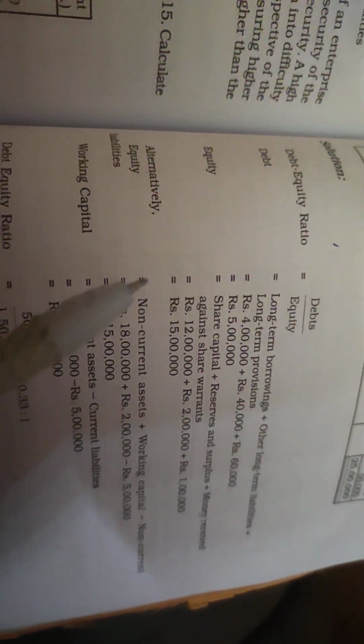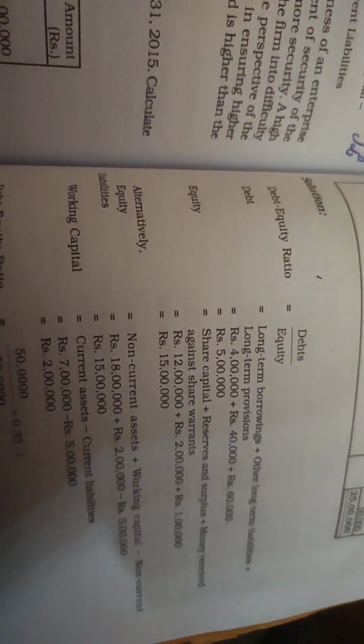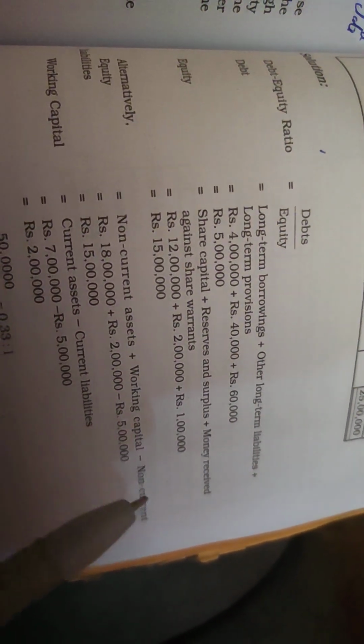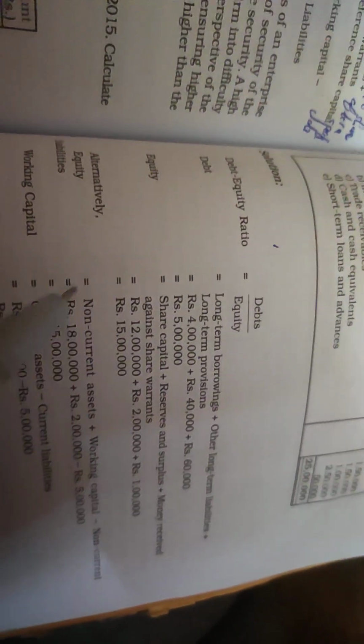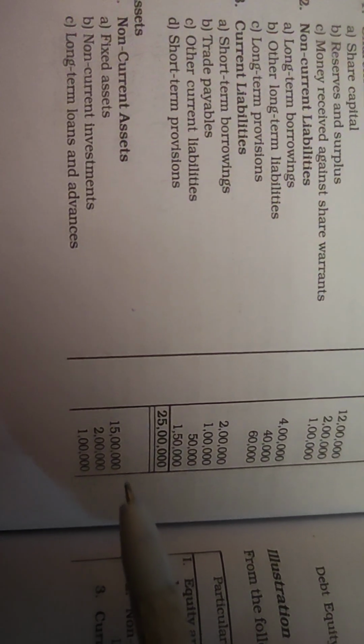We can calculate equity in another manner, as we have already discussed, that is non-current assets plus working capital minus non-current liabilities. Non-current assets come in the question. We are given fixed assets, non-current investments and long-term loans and advances.